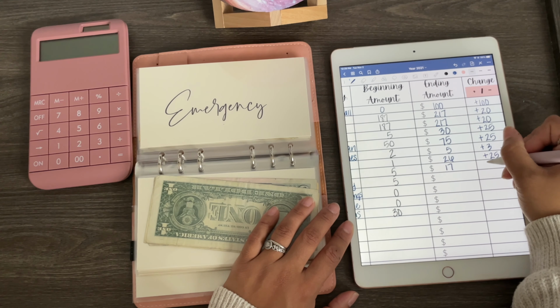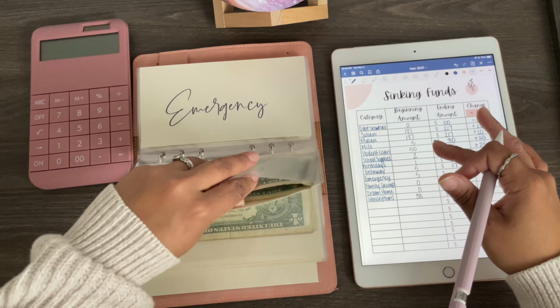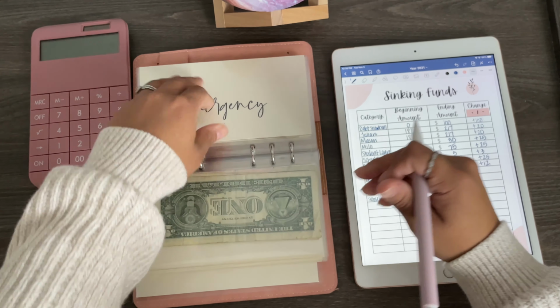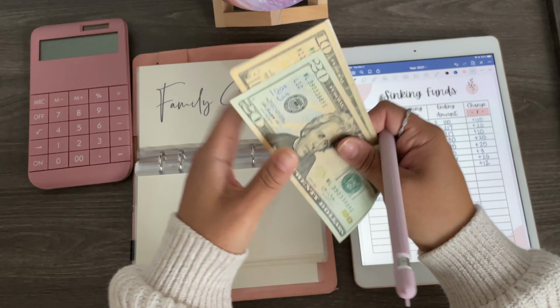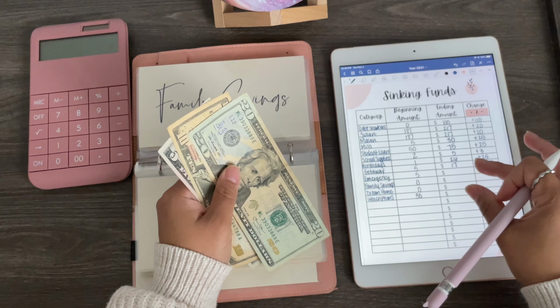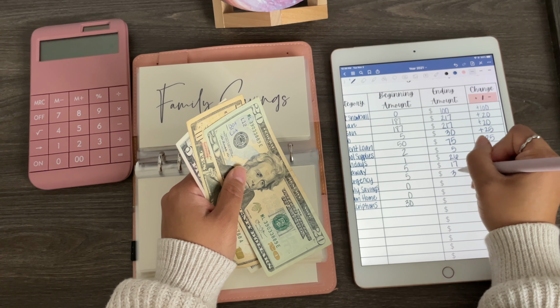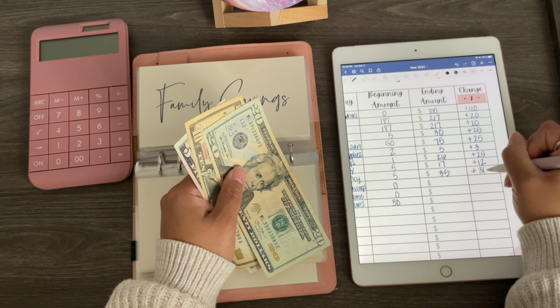So that is plus 12. Okay. Emergency, we started with 5, and we have 20, 30, 35. So that is plus 30.